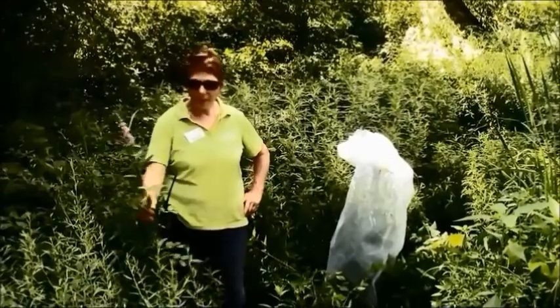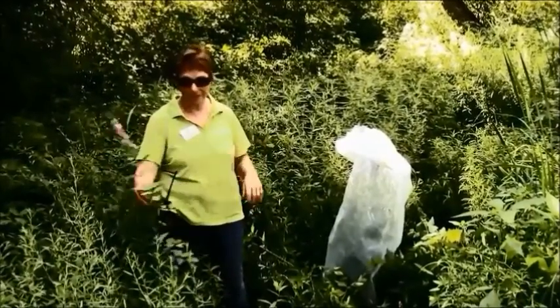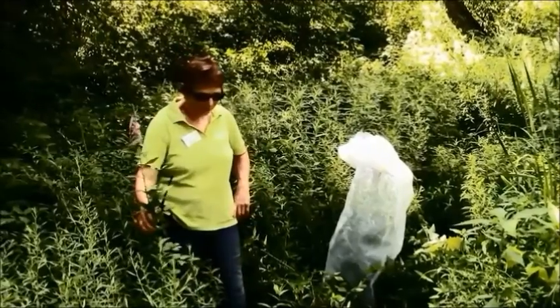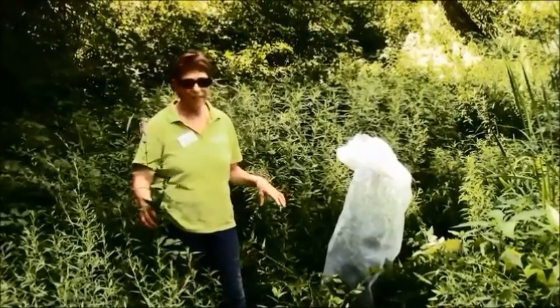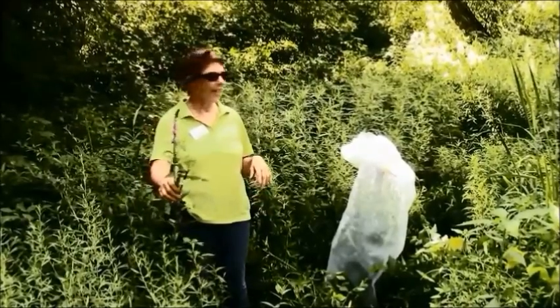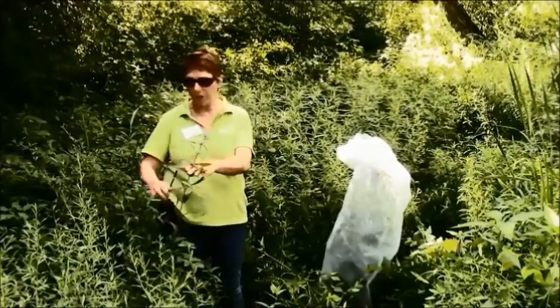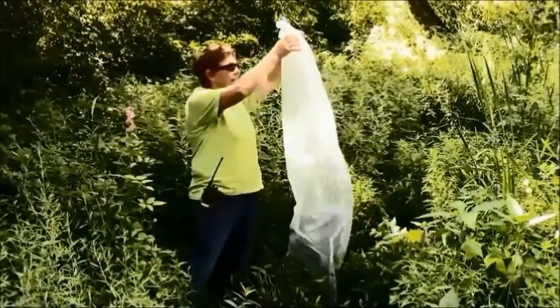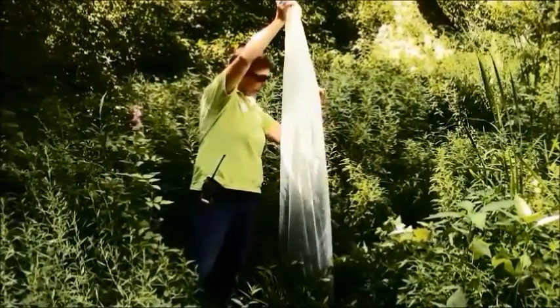Hi again. Now we're going to see purple loosestrife in the field as you would see it in woods or swamps. This here isn't as boggy as some of the areas that we do have it in, so I'm able to film this today. This is what we're trying to control here, and this is the netting I showed you before. We're going to do the release.